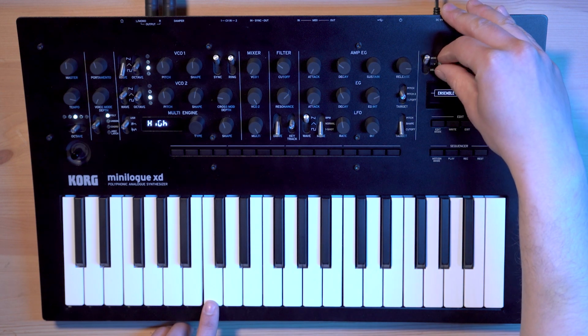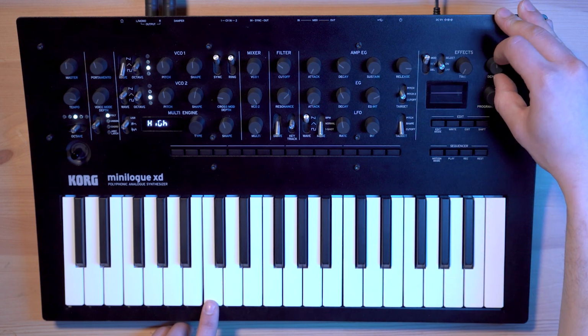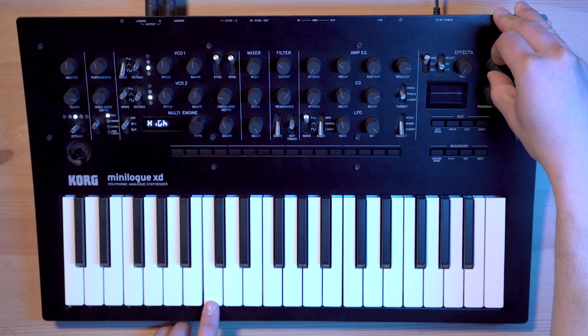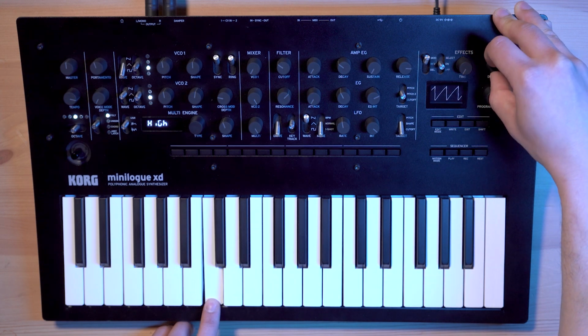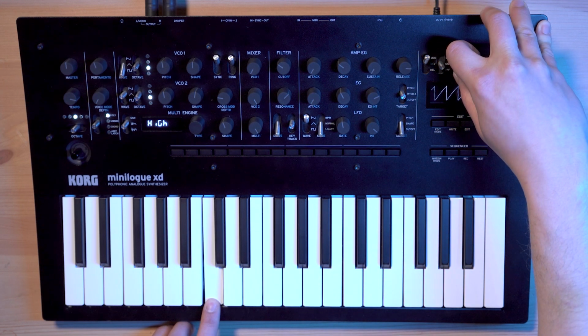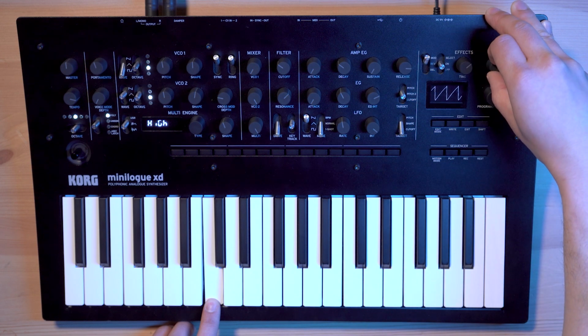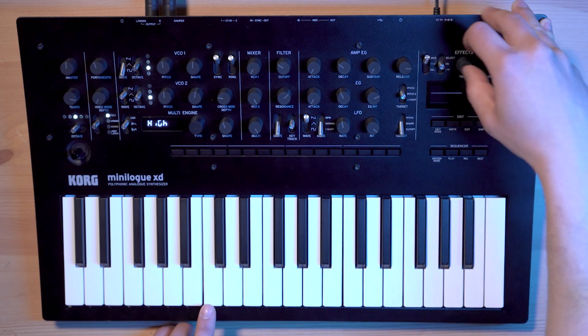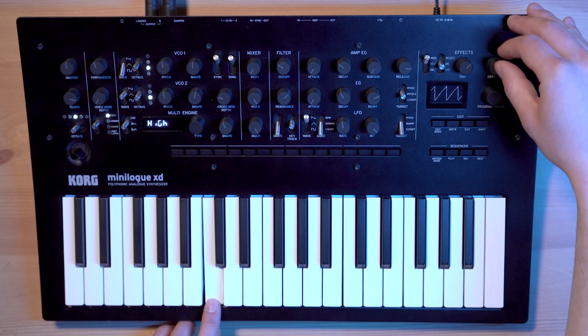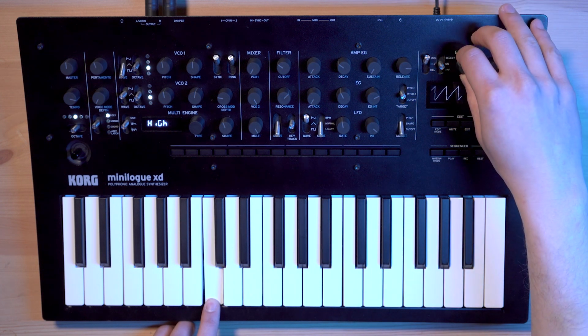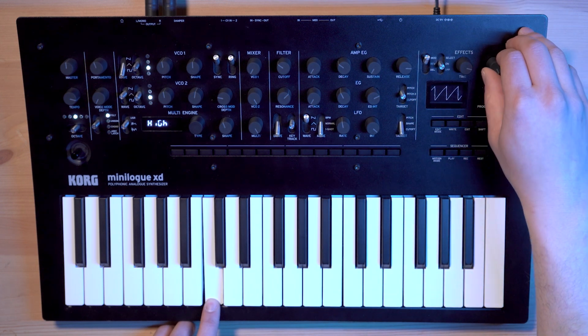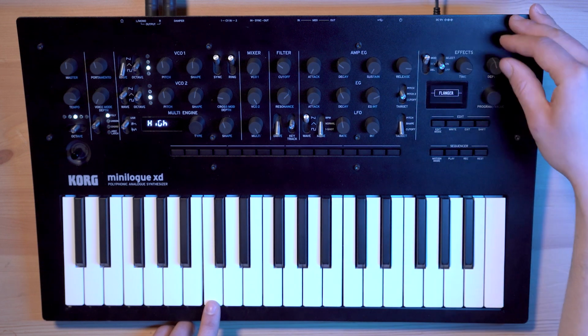Then you have ensemble, which is kind of reminiscent of some effects that you'd find on a vintage KORG analog from the 80s. And then you have phaser. And flanger.